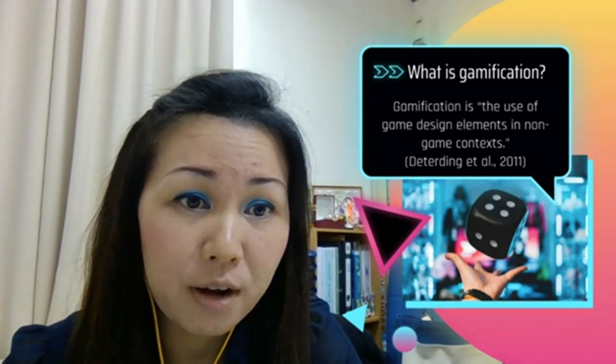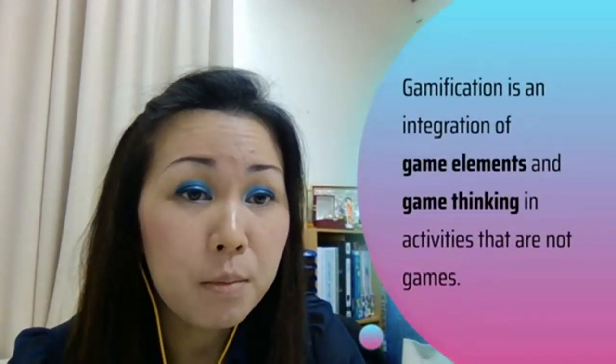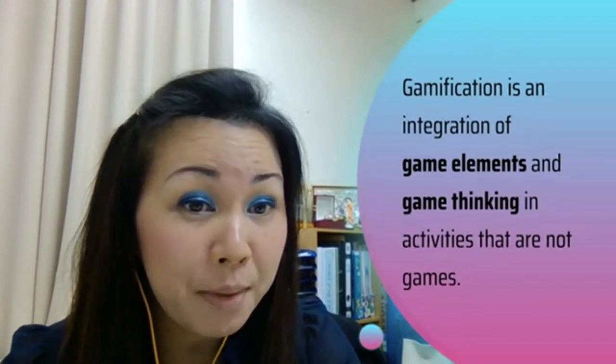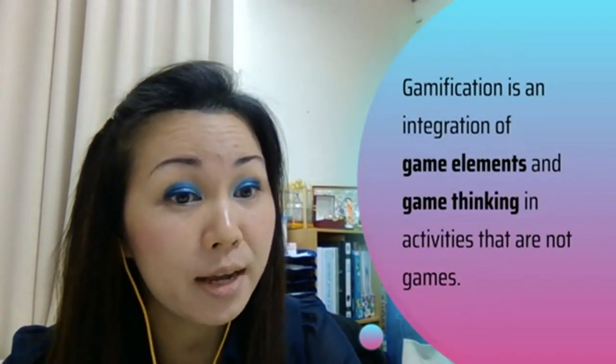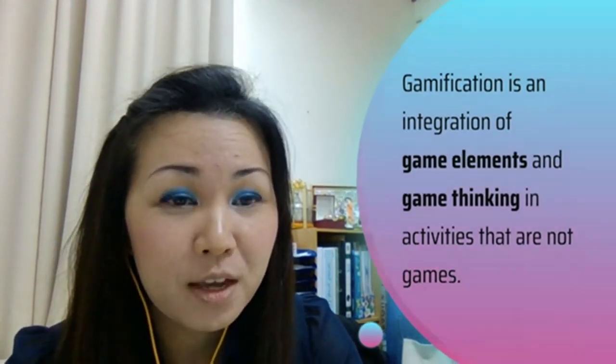So Dieter Ding here and his friends have defined gamification as the use of game design elements in non-game context. And what does this actually really mean? It actually means that we are using game-based mechanics, aesthetics, and also game thinking to engage people, motivate action, promote learning, and solve problems. So in other words, gamification is an integration of game elements and game thinking into activities that are not games, which means it's like our learning activities.